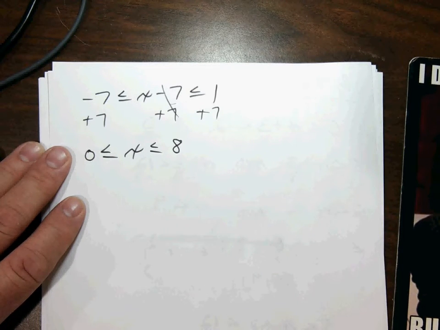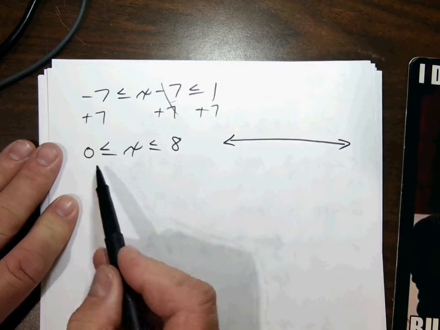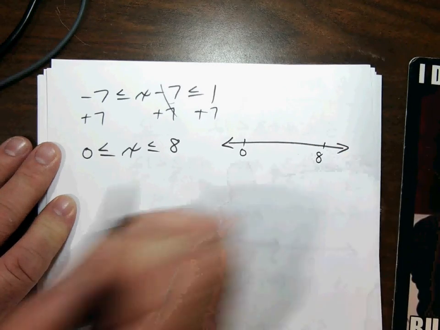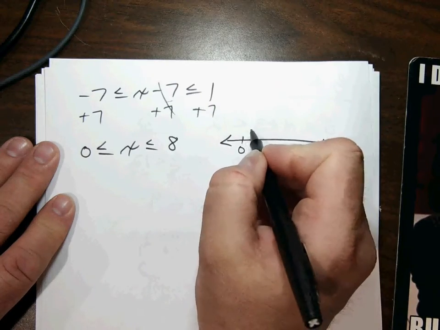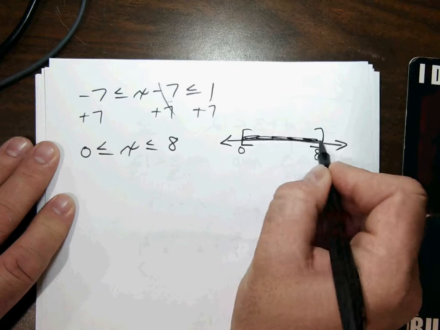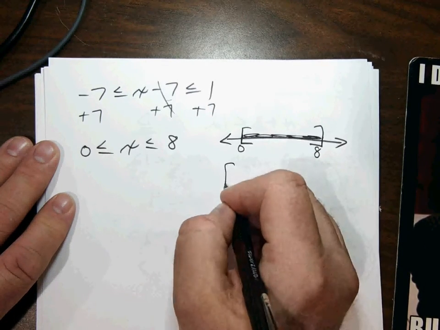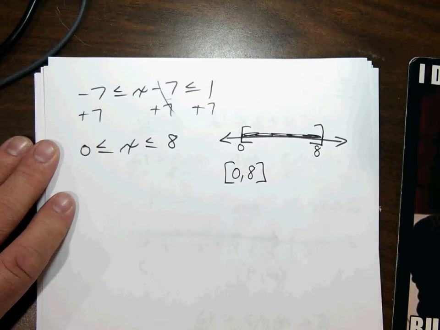How do I write that? Well, number line. I'm greater than or equal to 0 and less than or equal to 8, so let me just write that there. There's my 0 and there's my 8 on the number line. They're both included, so they both get a square bracket, and it's all numbers in between 0 and 8, including 0 and 8. Interval notation, 0, 8, square brackets, included.